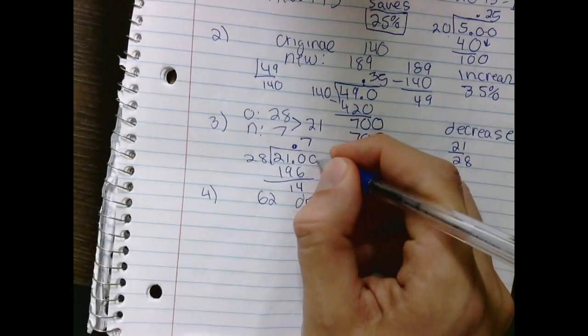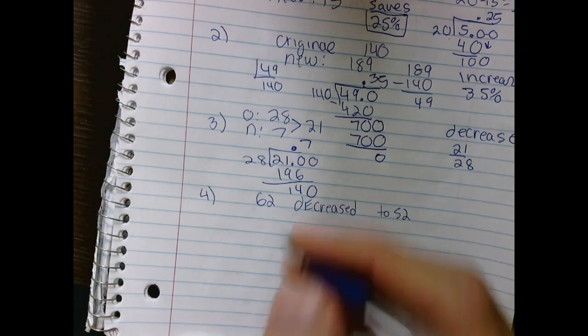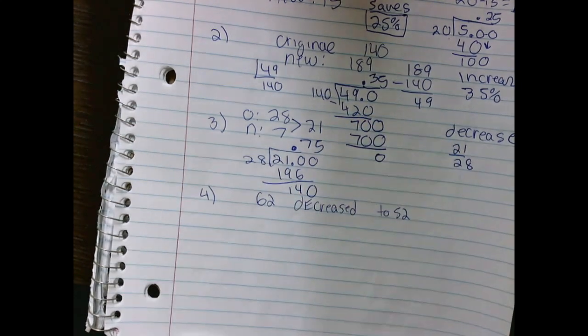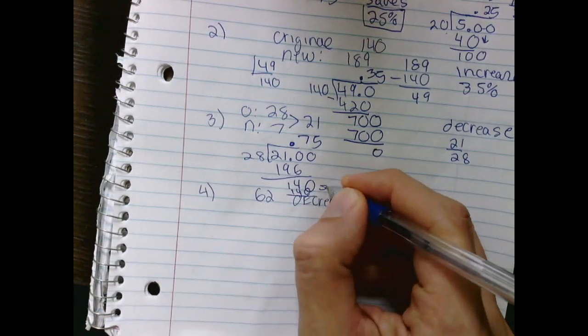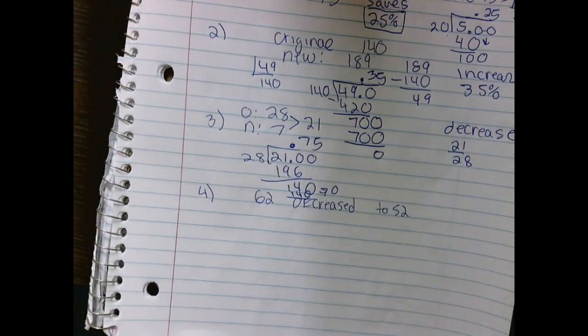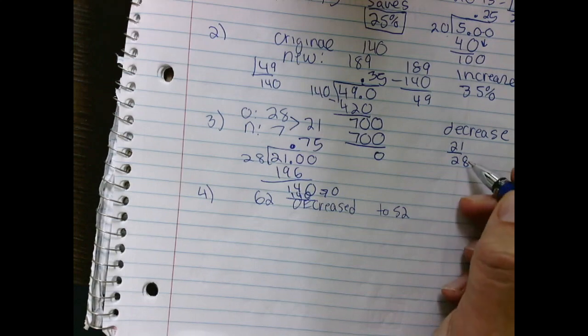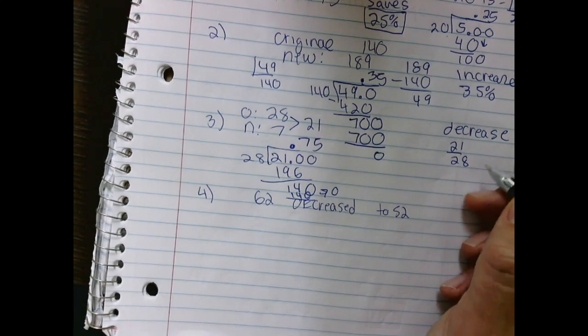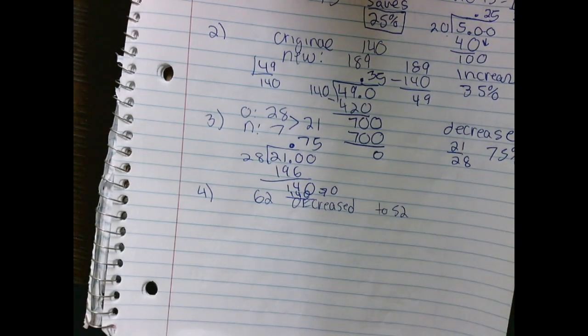So I add a 0. 28 goes into 140 5 times. So that would be 140. You get the 0 here. Okay, so there's nothing left over, so I can go ahead and convert this into a percentage. So we had 0.75, which as a percentage is 75%. So it's a huge percent decrease there of 75%.